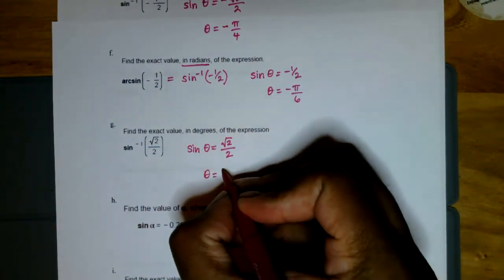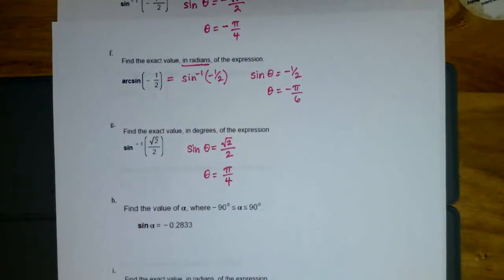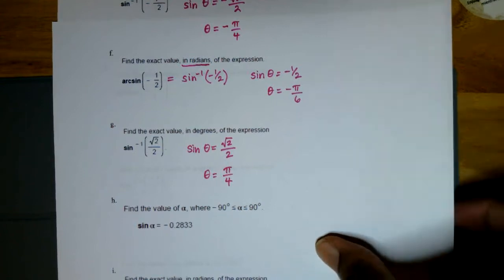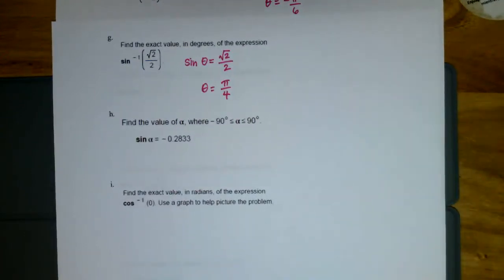So for the inverse sine of the square root of 2 over 2, that will be pi over 4. Okay. Now let's look at H. Here we're going to find the value of alpha so that the sine of alpha is equal to negative 0.2833.